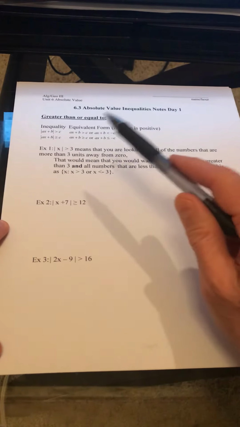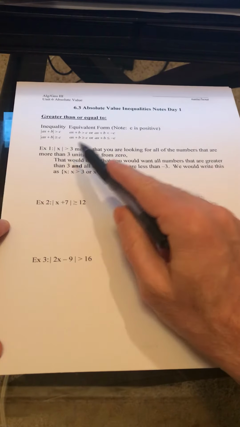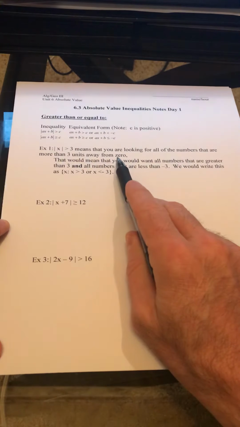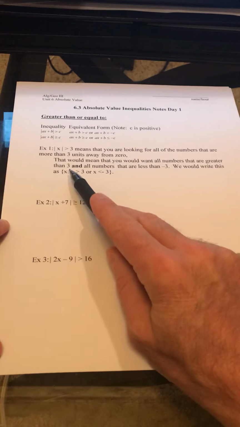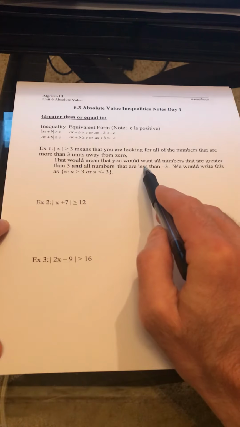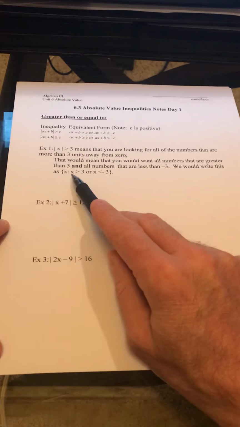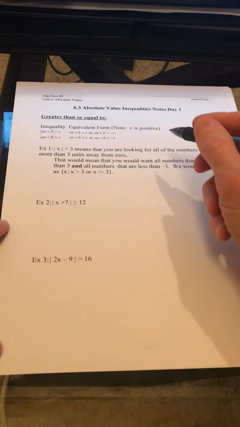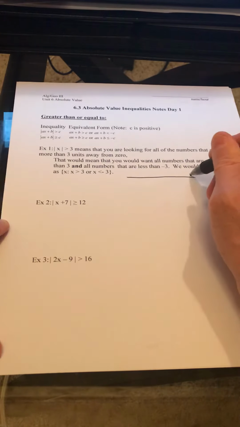So if you look here at example 1, it says we have absolute value of x is greater than 3, which means that you are looking for all of the numbers that are more than 3 units away from 0. Again, we've talked that absolute value means the distance from 0. So that would mean you would want all numbers that are greater than 3 or all numbers that are less than negative 3. And we would write that as x is greater than 3 or x is less than negative 3.